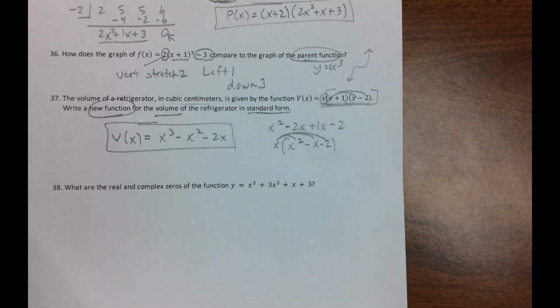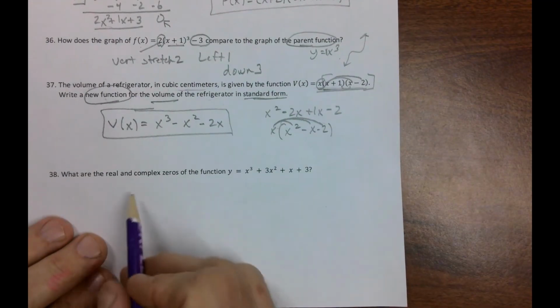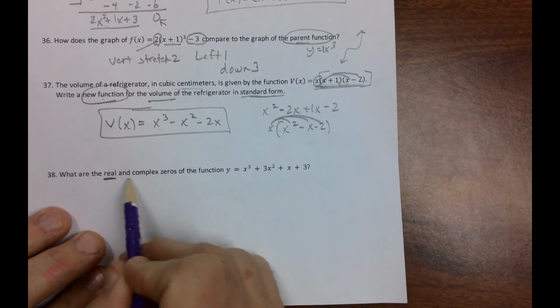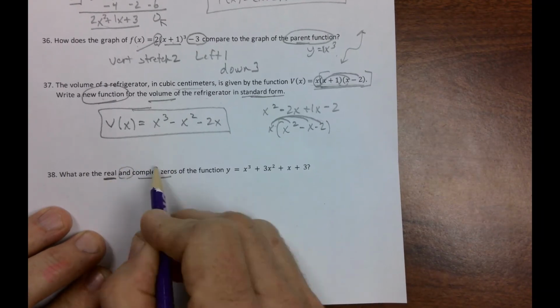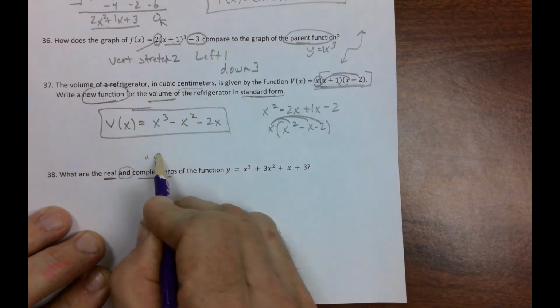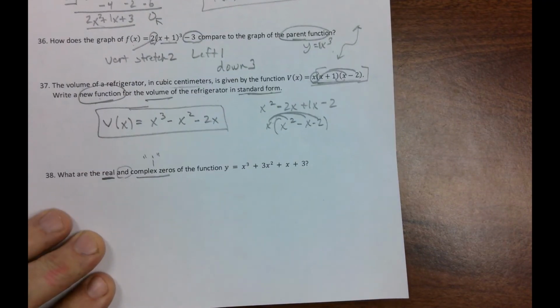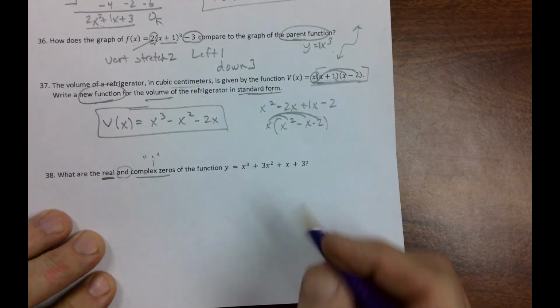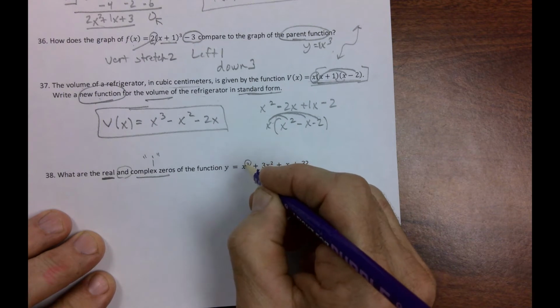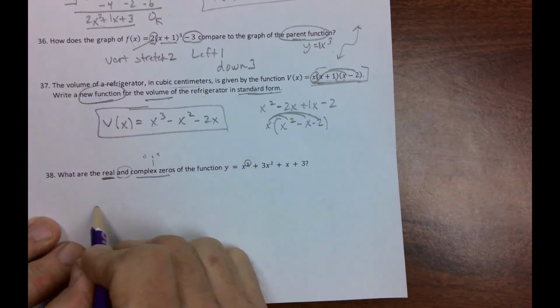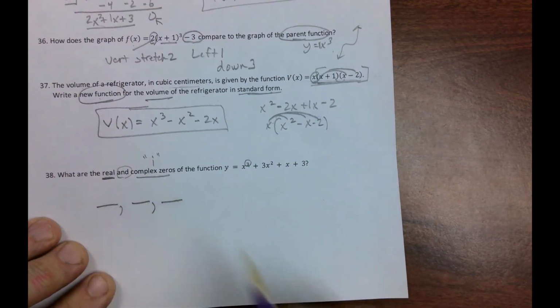So the instructions for 38 give you a little clue. What are the real and the complex, which means you're probably going to get the letter i in your answer. It's part of your answers. One thing I said was, when you're doing these problems, that's a huge clue. You're not done until you have 3 answers.